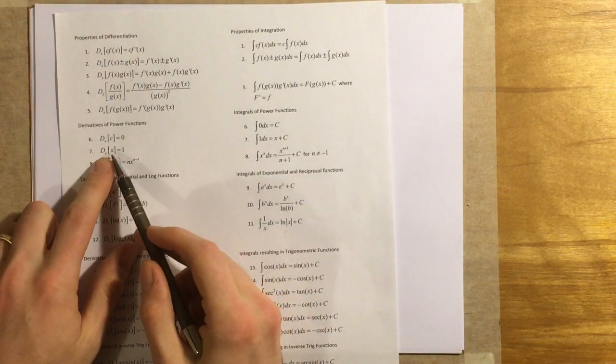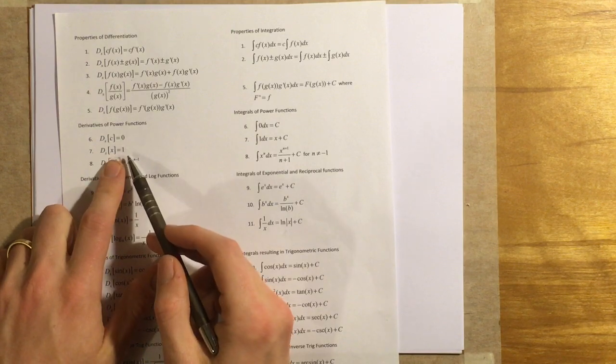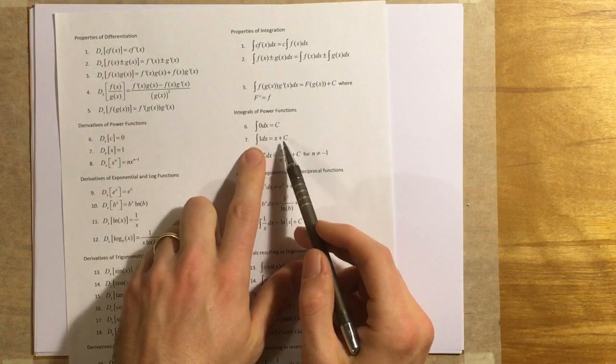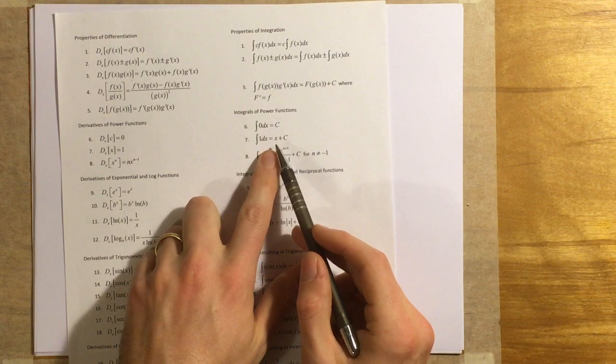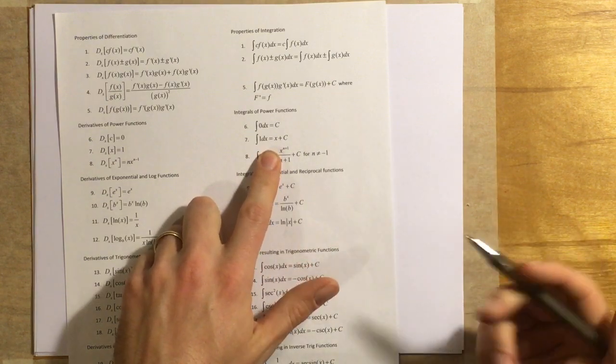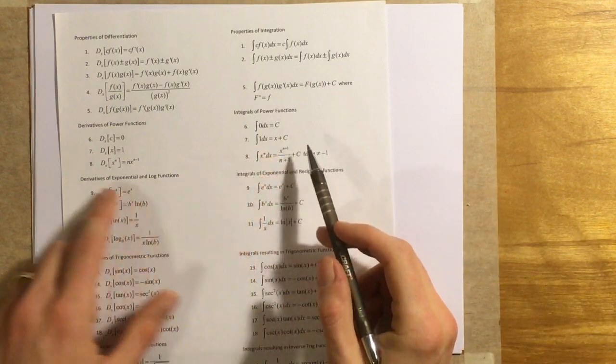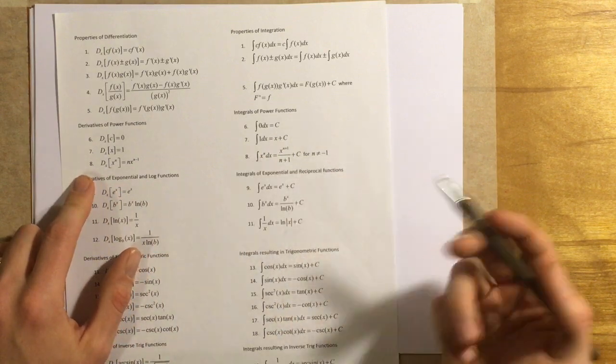The derivative of x is 1, right? That's a very basic rule for differentiation. And the equivalent basic rule for integration is that the integral of 1 is x plus a constant. So we've got that. And then the number 8 here is our inverse power rule.